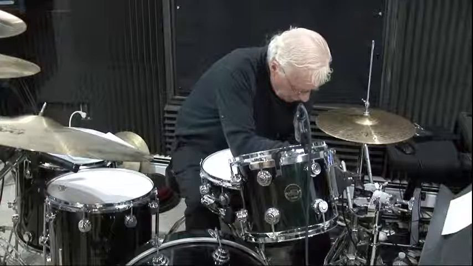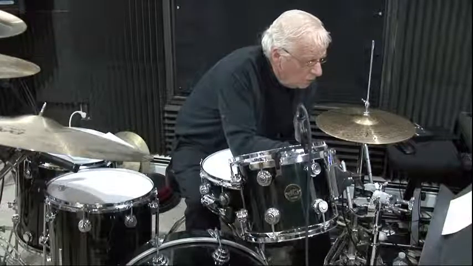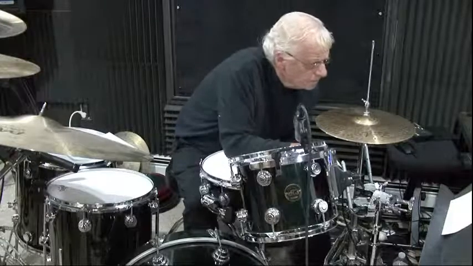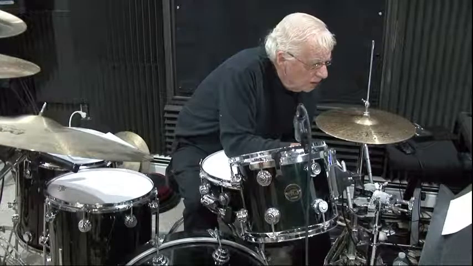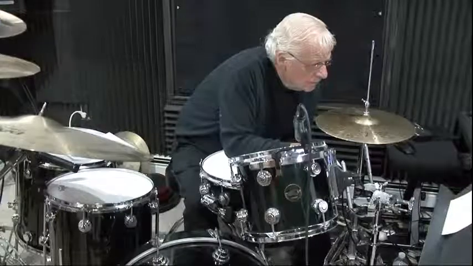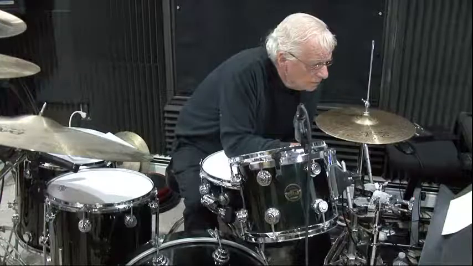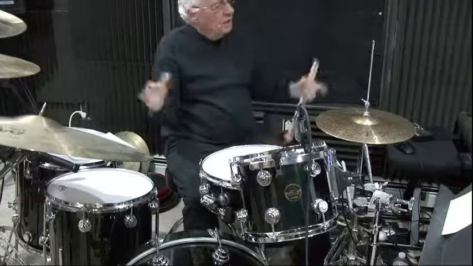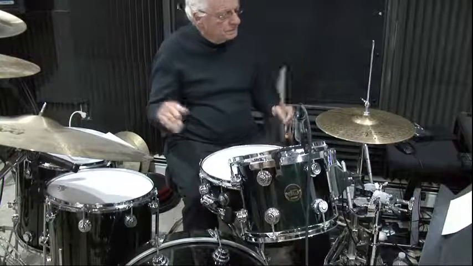Four measures of 5/4 equal how many quarter notes? No, it's not take 5. The question is, I have 4 measures.